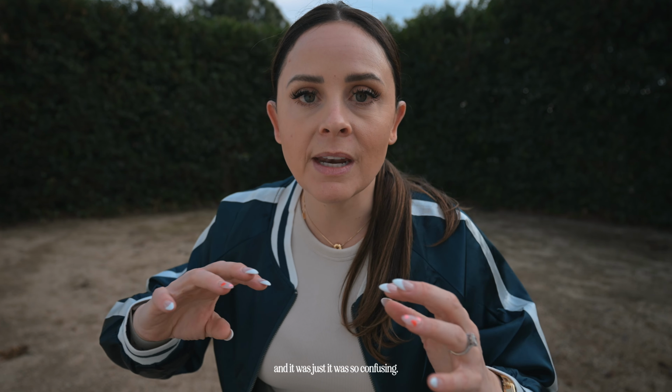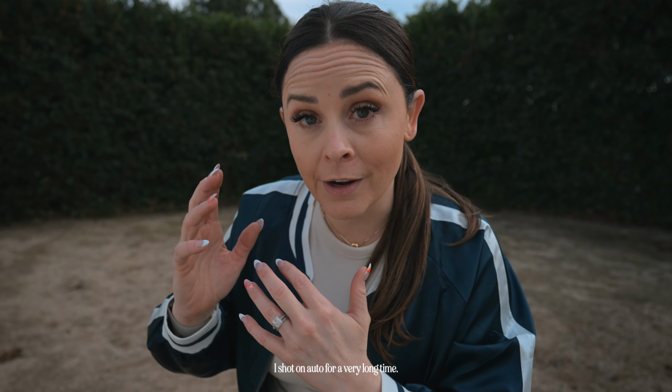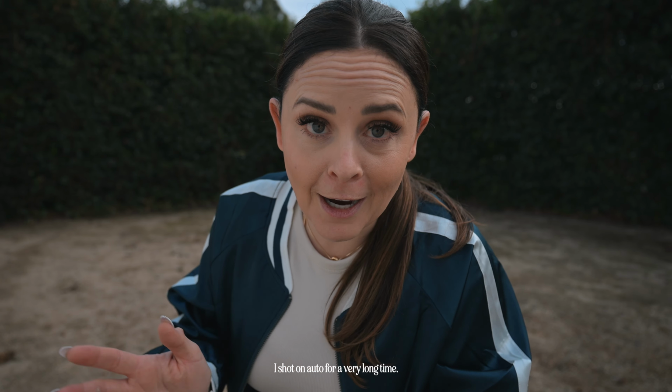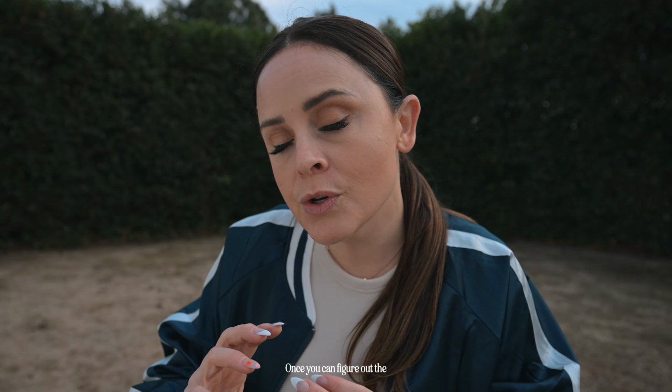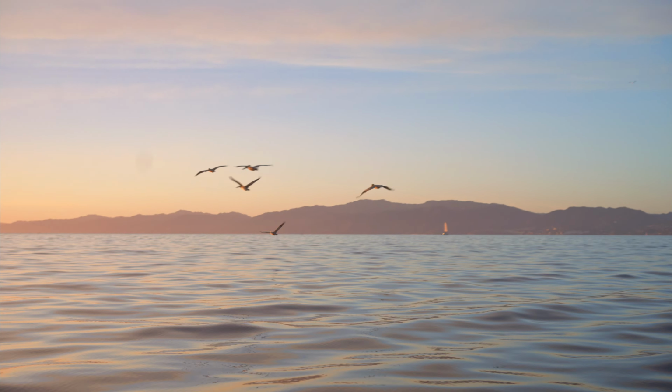I was trying to change all 3 settings all at the same time, and it was so confusing. I shot on auto for a very long time. It was just too much. It was just too complicated. So if you can focus on just dialing in your settings, congratulations, you just got past the most technical part of just setting up your camera. Once you can figure out the settings and dial those in, then comes the fun and creative stuff.